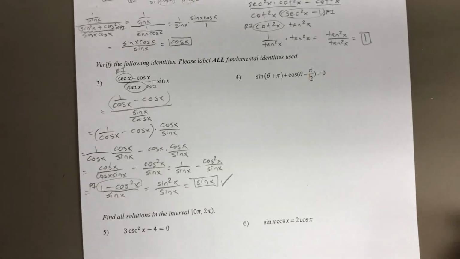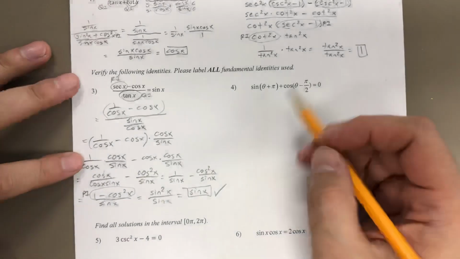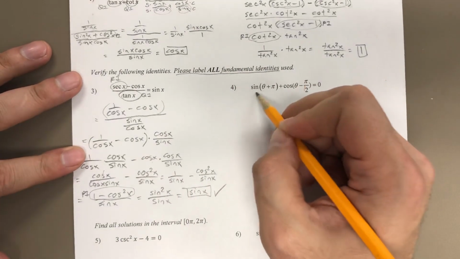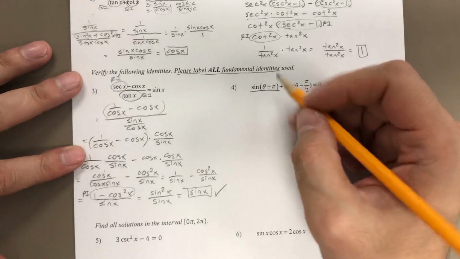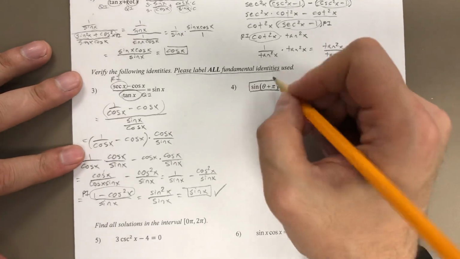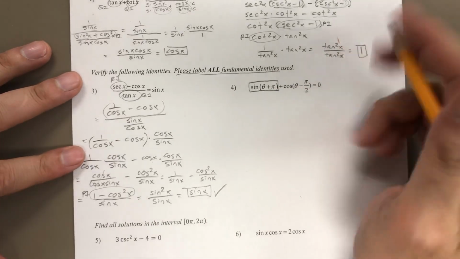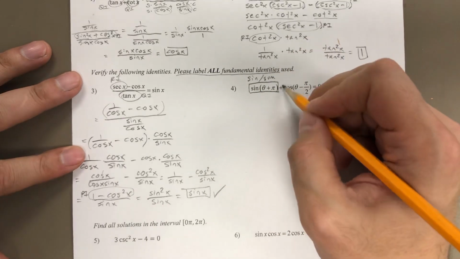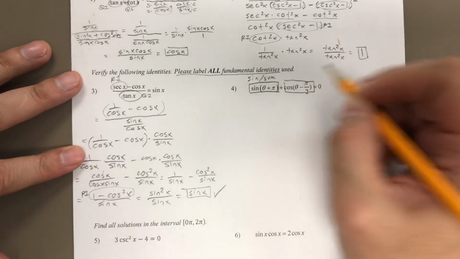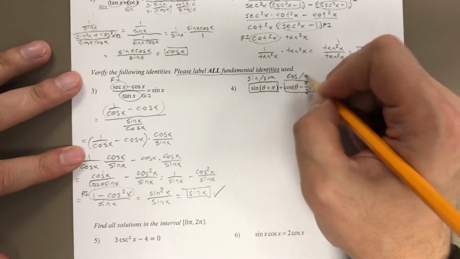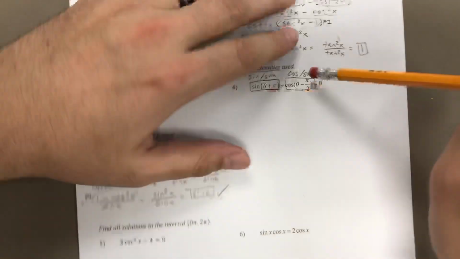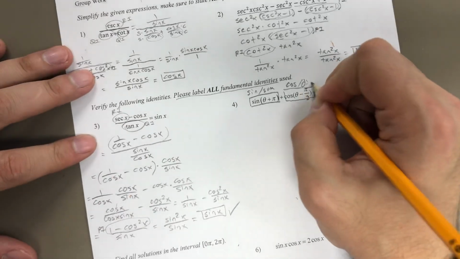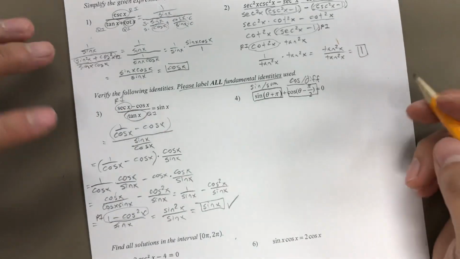Next, number 4. This is an identity thing, obviously, but this is just one of the formulas that we've been using. This is the sum and difference formulas. So this is what we call the sine sum formula, and then this is going to be cosine of two angles subtracting. Actually, I'm sorry, that's not a sum, that's a difference. So the cosine difference formula that we have. And I'll show you what those look like.